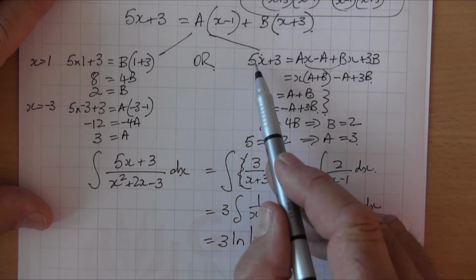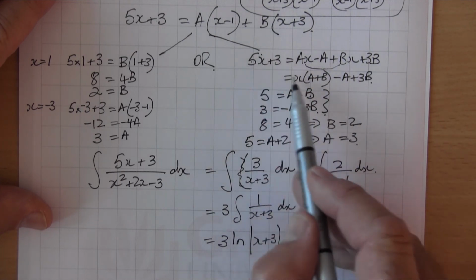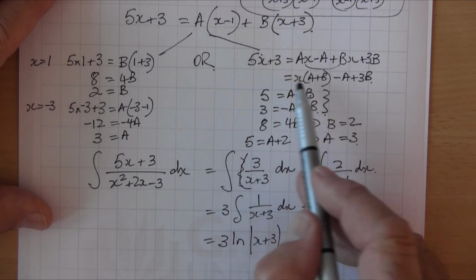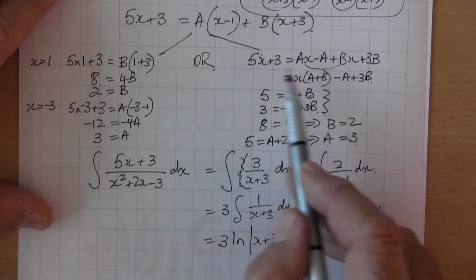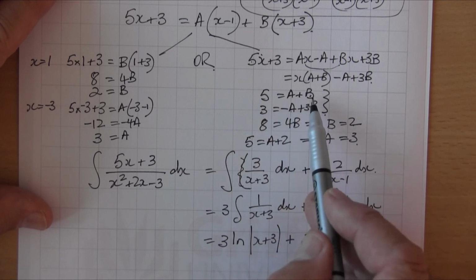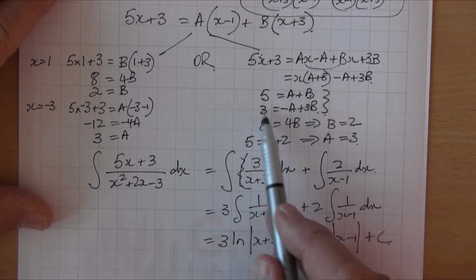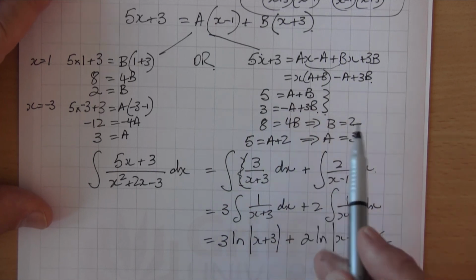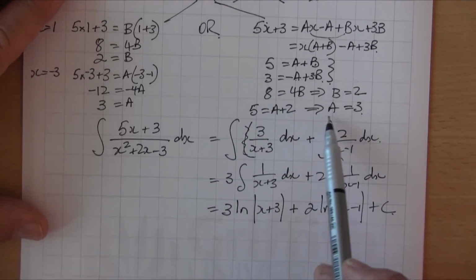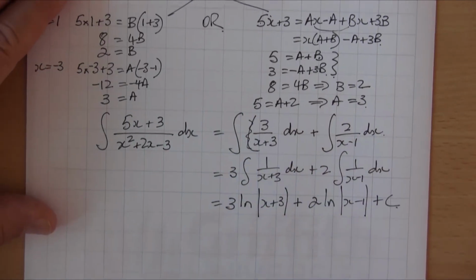You equate the coefficients of x, not x itself, leave it out of it. The coefficient of x has to be the same, so there's the coefficient, there's the coefficient. 5 equals a plus b, and then equate the constant terms. You'll set up 2 equations, 2 unknowns, and then you'll be able to solve for a and b. Either way gives you the same value.